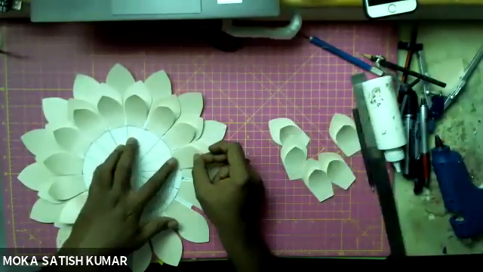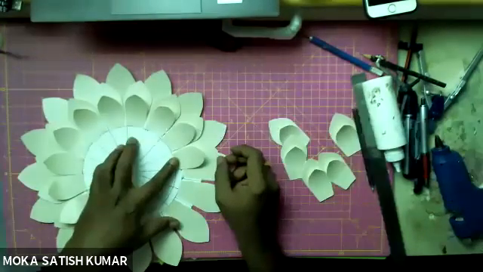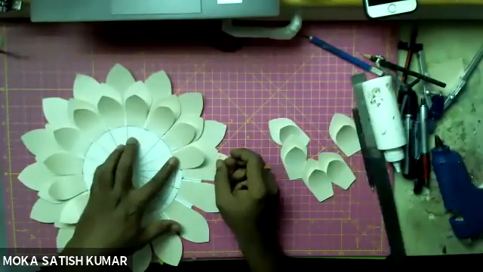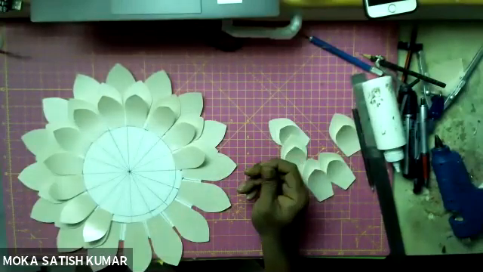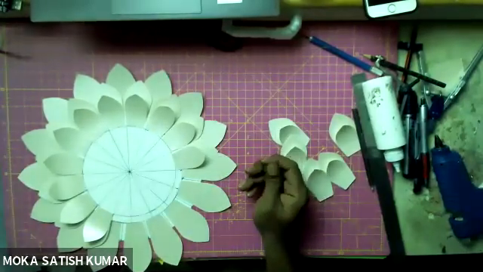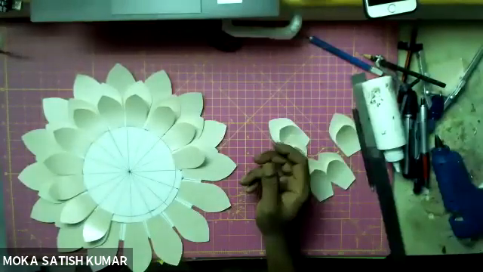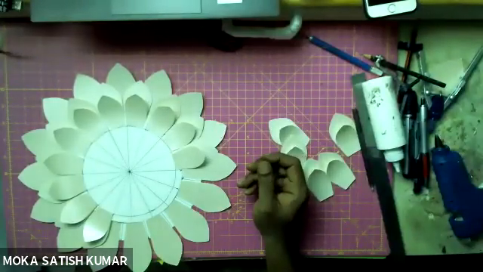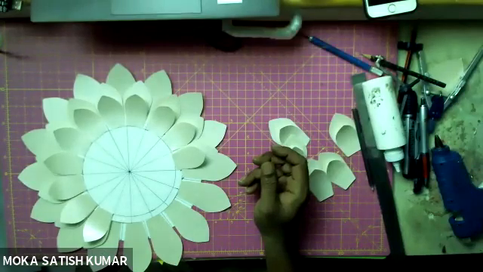So this is one shape of petal. Can you show us any other shapes of petals we can do on it? Because there are a lot of designs. You can search on the internet, you will get a lot of shapes and designs. Okay, this design would look good with any other kind of petal also.